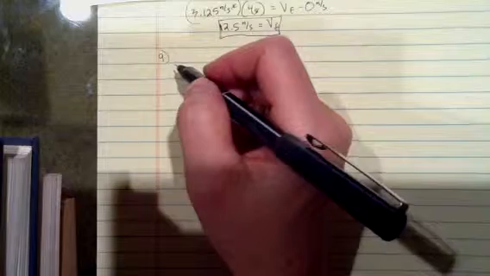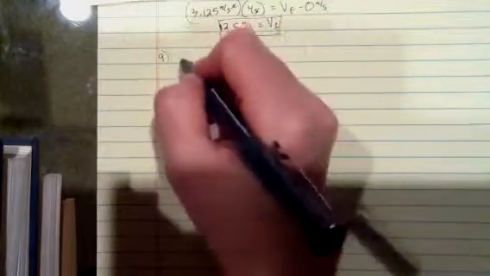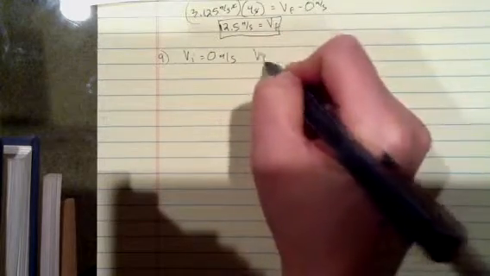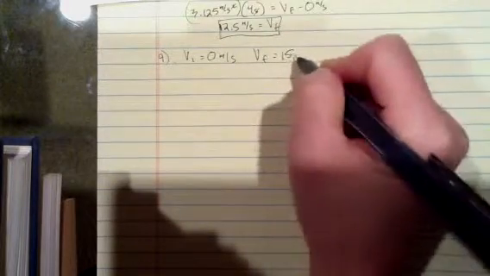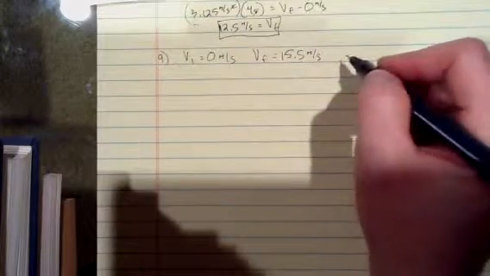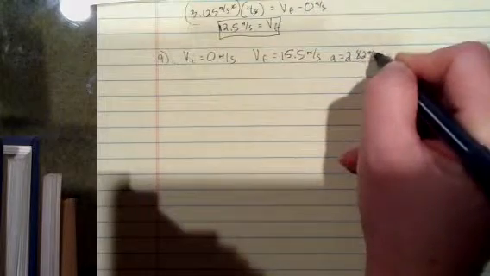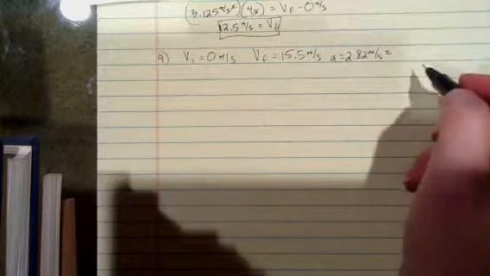Number 9. You've got velocity initial equals 0 meters per second. Velocity final equals 15.5 meters per second, pretty fast. And then we have acceleration equals 2.82 meters per second squared. We need to find time.